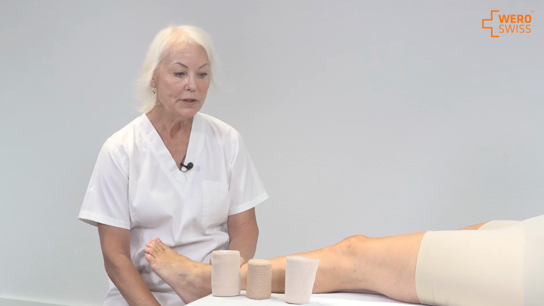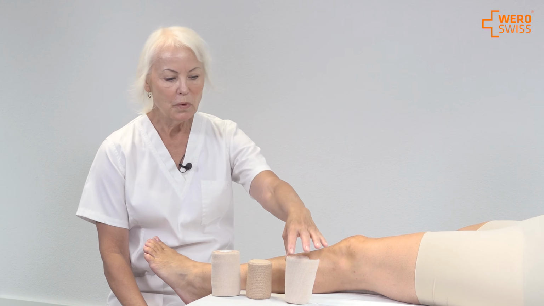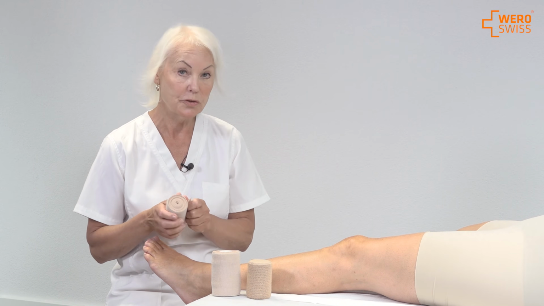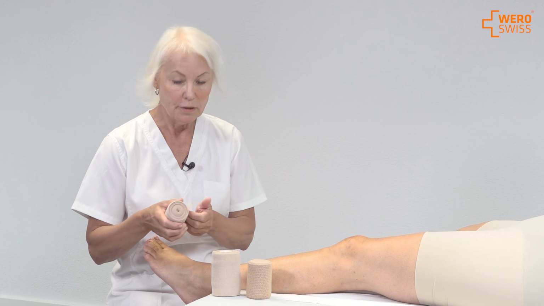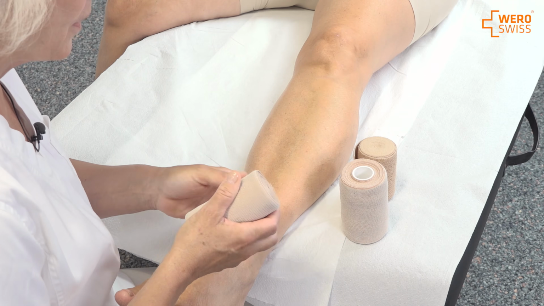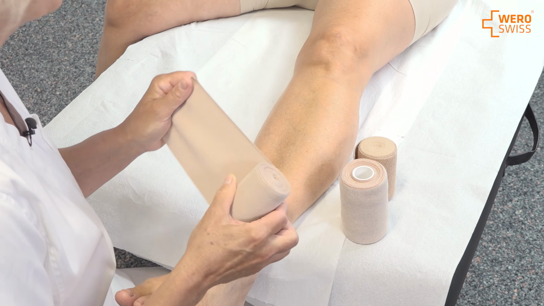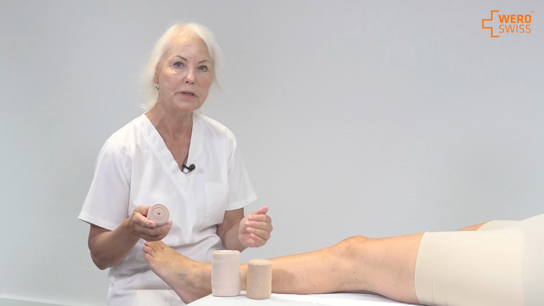I am now going to introduce you to some characteristics of bandages. The most common ones are the short stretch one and the long stretch one. They are also called high elastic and low elastic bandages. The low elastic bandages are mainly used for lymphedema patients because they go further down into the tissue.